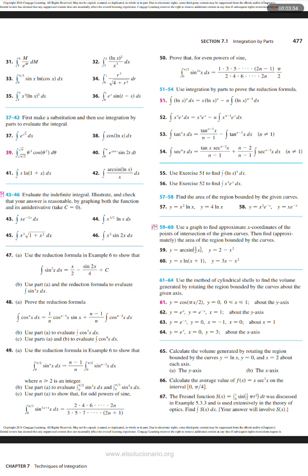Use exercise 51 to find the integral of the natural log of x cubed dx. That was number 55.